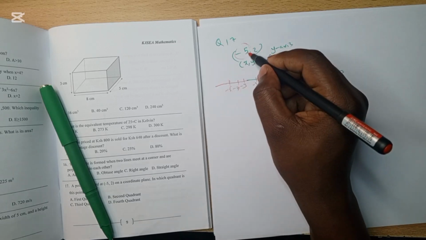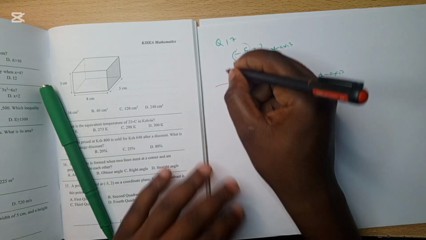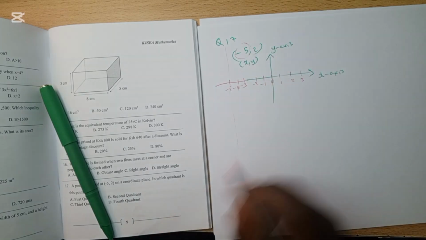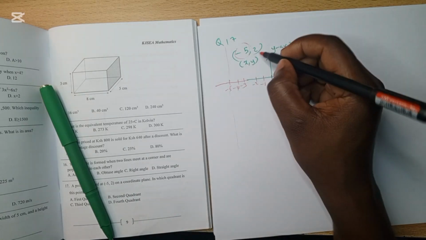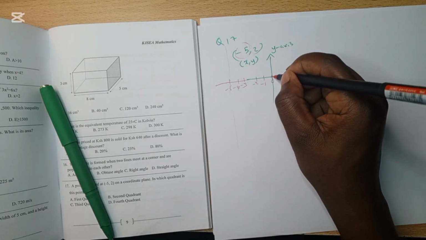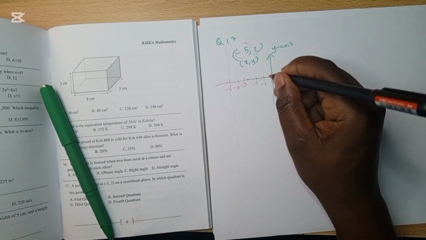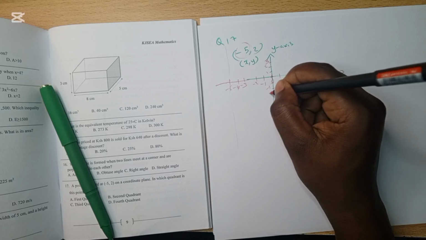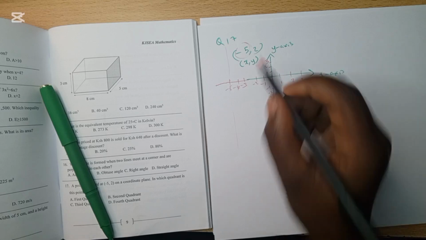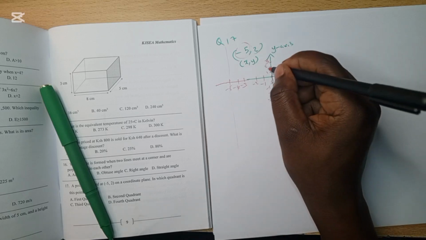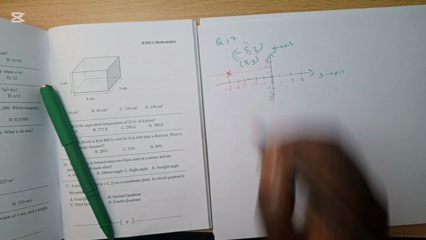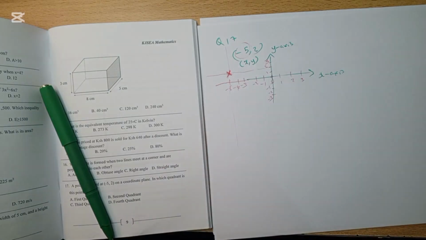So when they start with -5, it means that point lies along this line, either on top or below. Again you have 2. This is 0. As you go up, you have 1, 2, 3. Going down is -1, -2, -3. So our point is 2, y is 2 here. So you project this point. You are being asked, this point is in which quadrant?